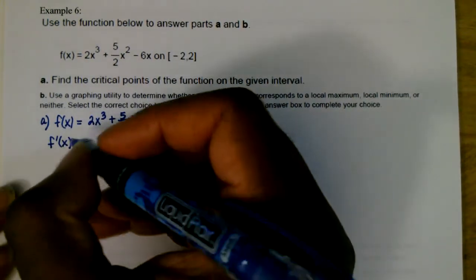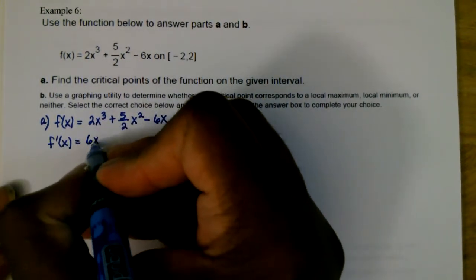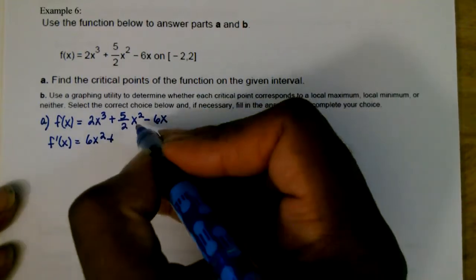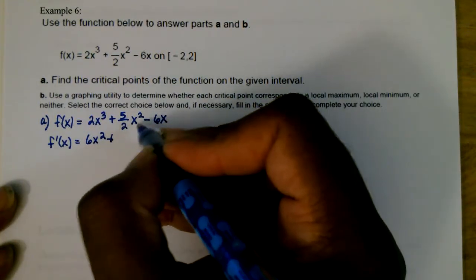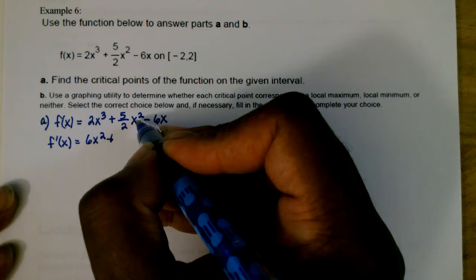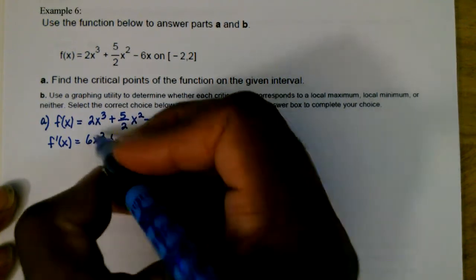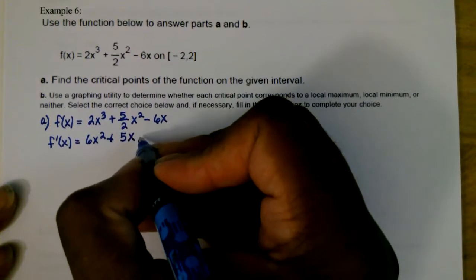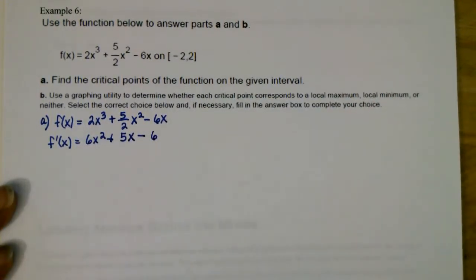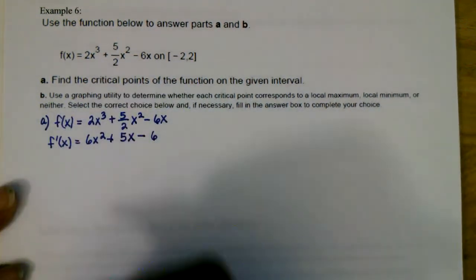The derivative of 2x cubed is 6x squared plus the derivative of, well, we bring down the 5 halves, but the derivative of x squared would be 2x. But if I do 2 times 5 over 2, that's going to be 5 times x minus the derivative of 6x is 6. Okay, so that's our derivative.